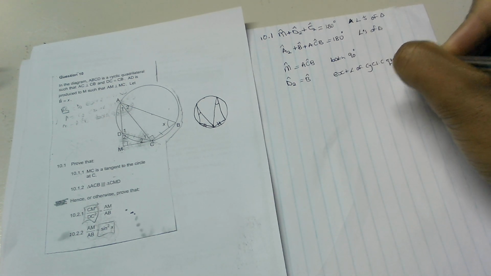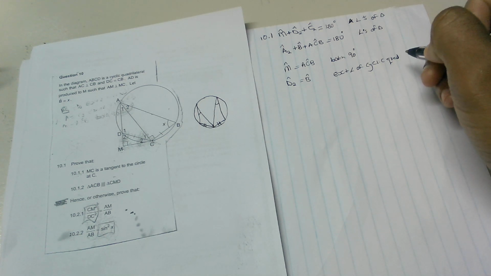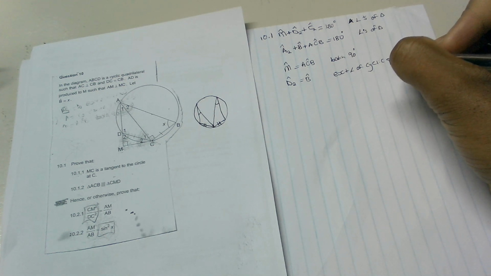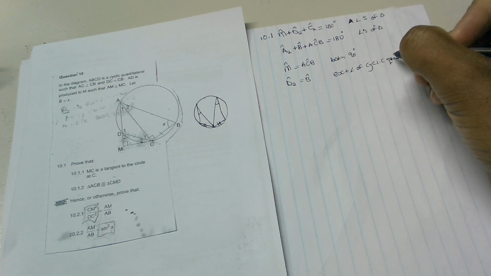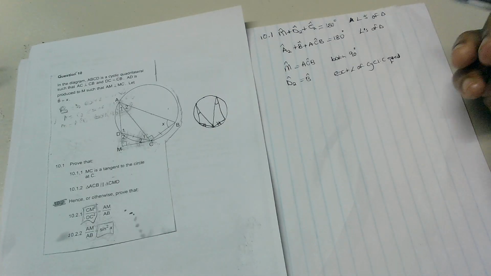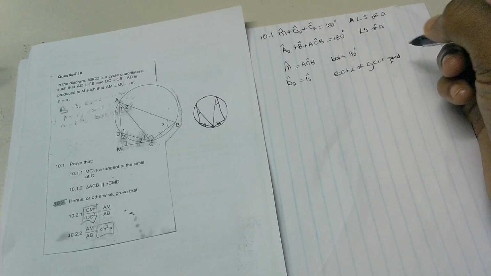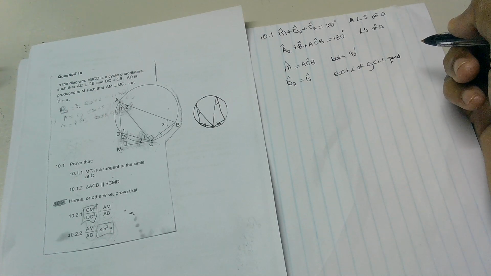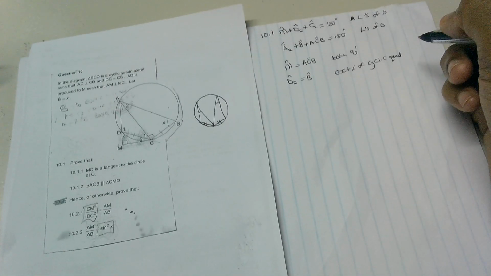Cyclic quad. I know that my handwriting is not good. Just don't look at my handwriting, don't focus on my handwriting. Focus on what I'm saying. All right. So that's what? Exterior angles of what? Cyclic quad.